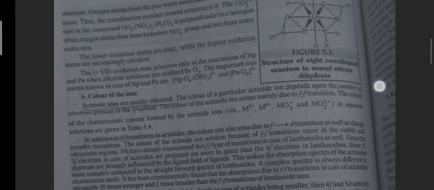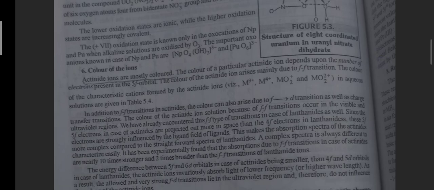The NO3⁻ groups are bidentate, and therefore two oxygens from each NO3⁻ are bonded to uranium. Oxygen atoms from the two water molecules also bond to uranium, thus the coordination number around uranium is 8. The lower oxidation states are ionic, while the higher oxidation states are increasingly covalent.